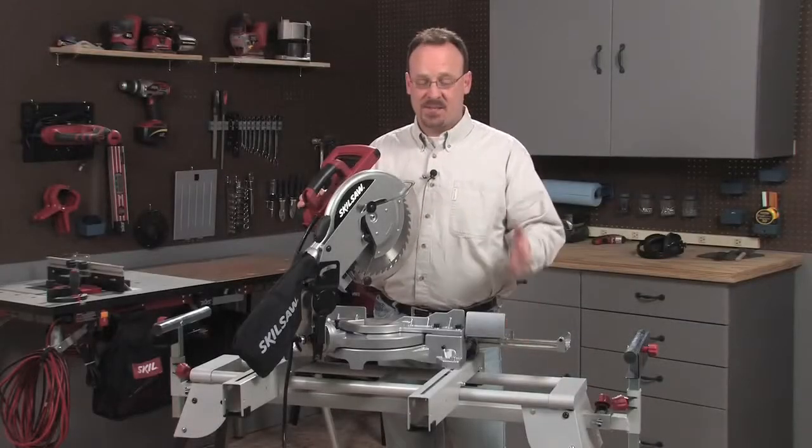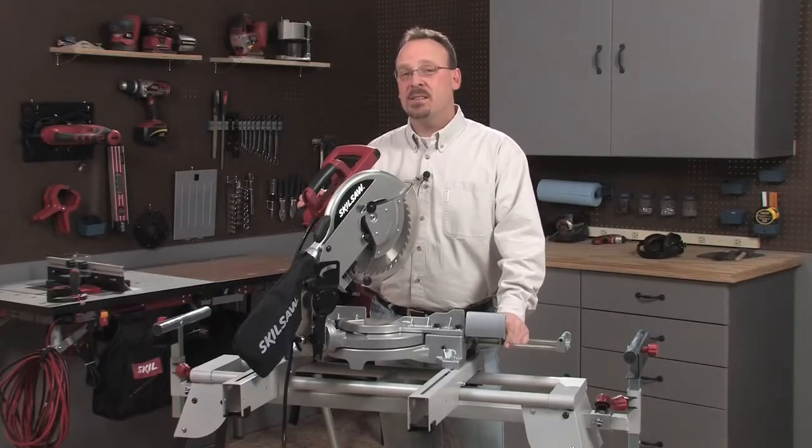Hi, I'm Bill Link, and this is a Skil miter saw, and I'm going to show you the 4 basic cuts that you'll use in just about every project you build.